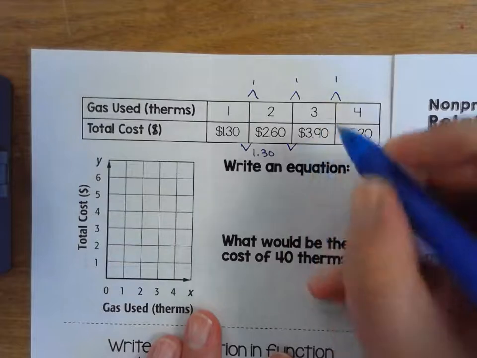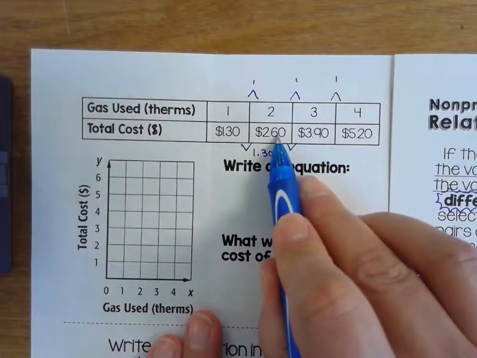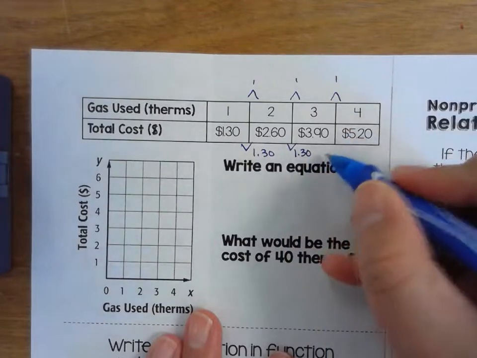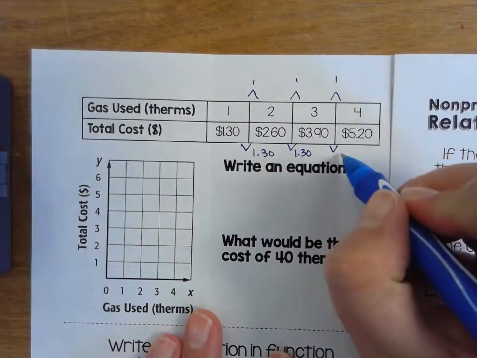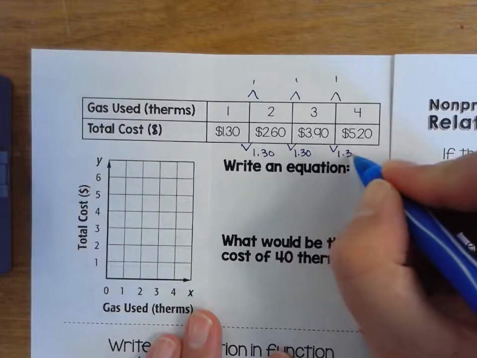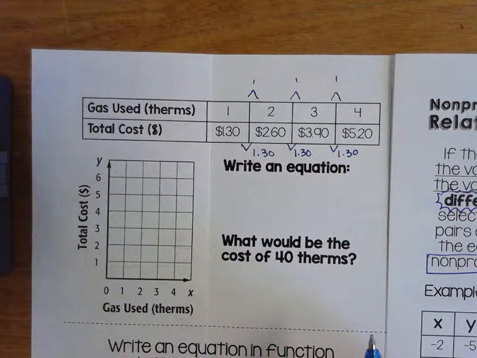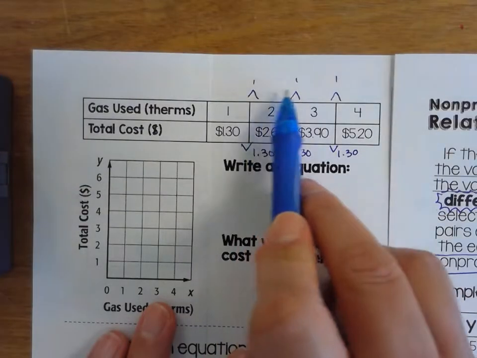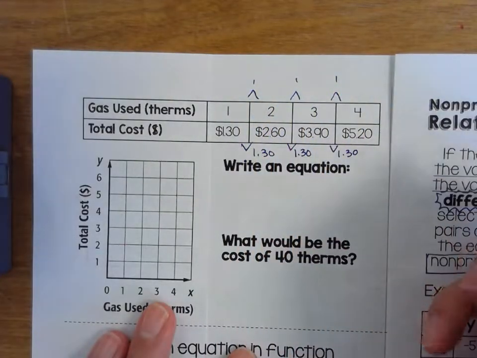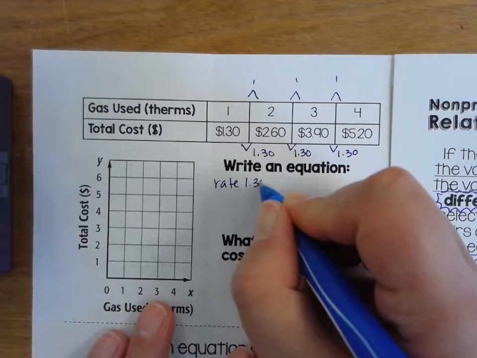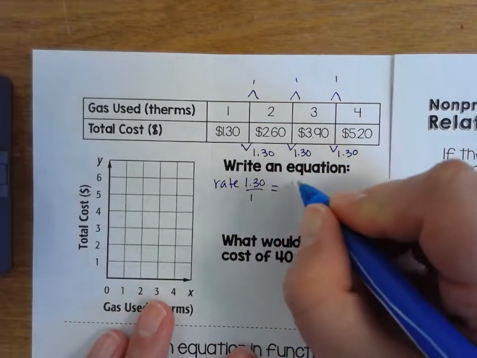I can do the same thing for this, 390 minus 260 in my calculator, and that should come out as a 130. I'll double check it one more time. 520 minus 390 in the calculator, and it should come out $1.30. So that's basically keeping the same the entire time. The rate up top for my x values is also staying the same, so my rate is basically 130 over 1, which is the same thing as 130.